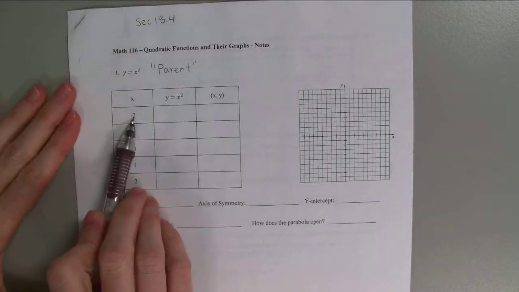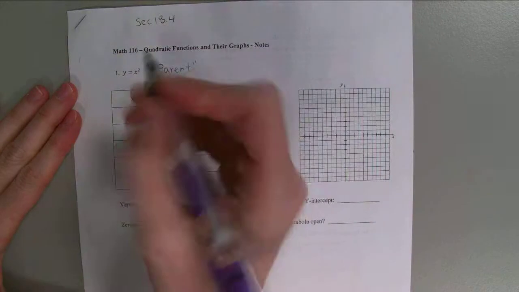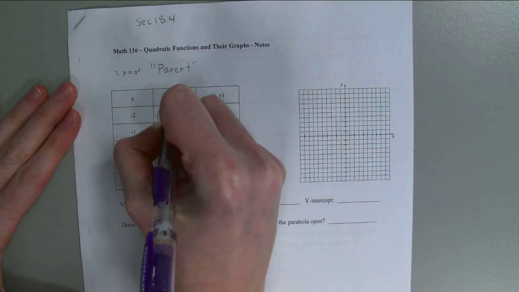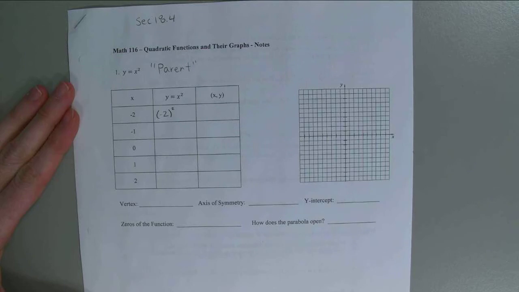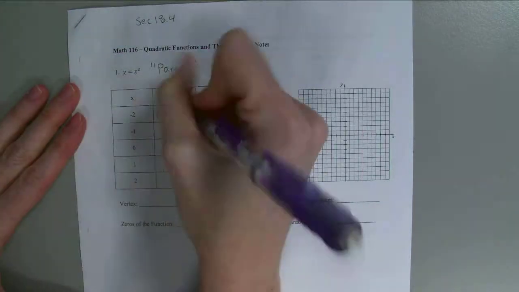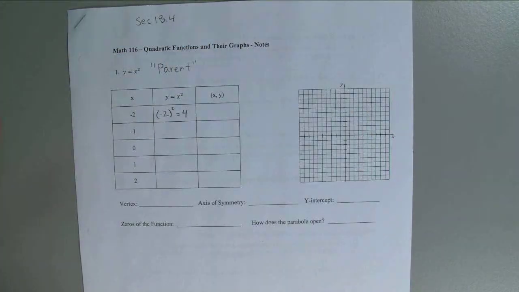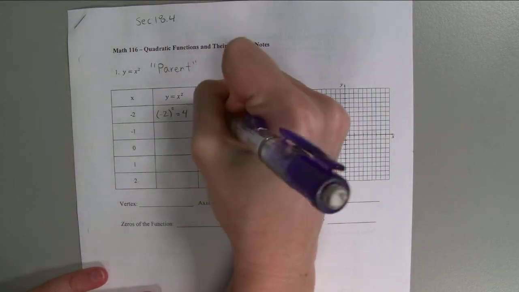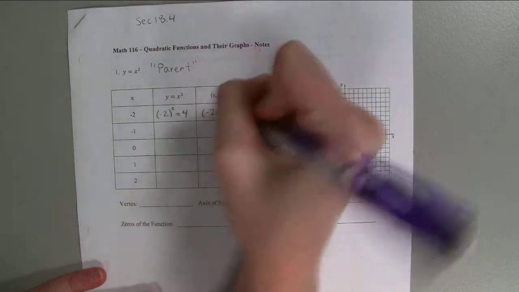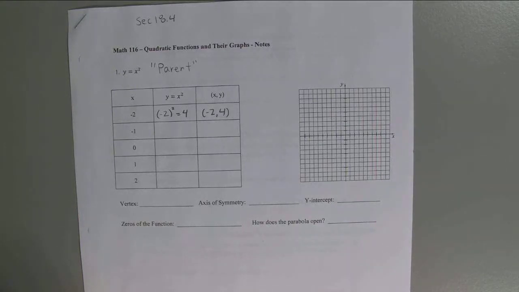If we put negative 2 into this equation, what are we just doing? We're just squaring negative 2. But what is negative 2 squared? Not negative 4, but positive 4, okay? So we just made an ordered pair. What was our x value? Negative 2. What was our y value that came out? Positive 4.